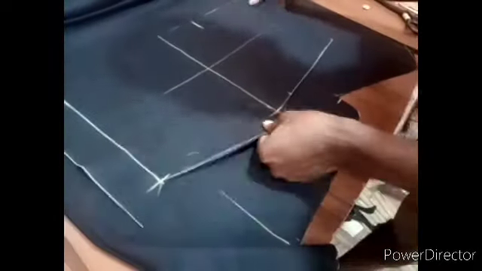Now you draw out the fabric in front as well, arrange it properly, and then you place this way, and then you place this way for you to get your back block for the short.